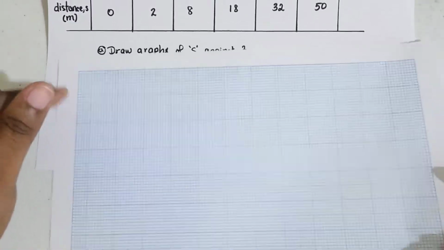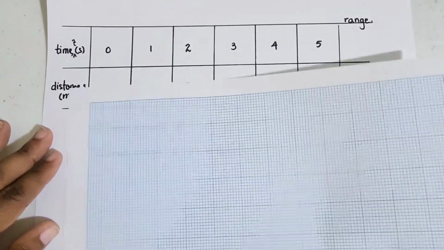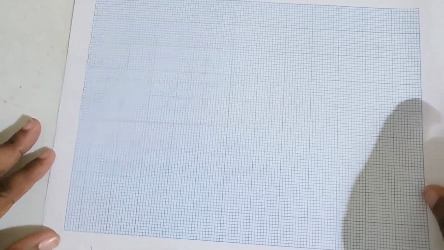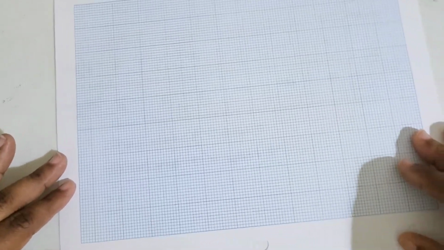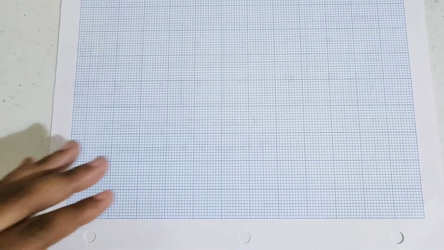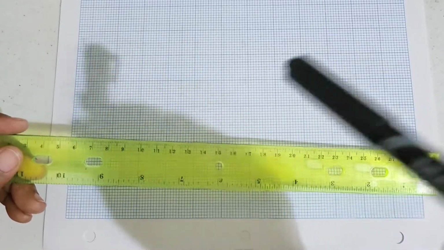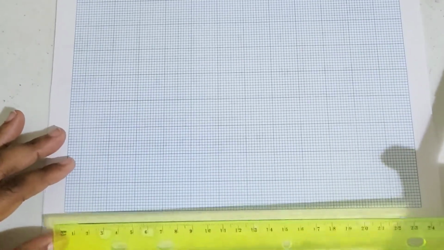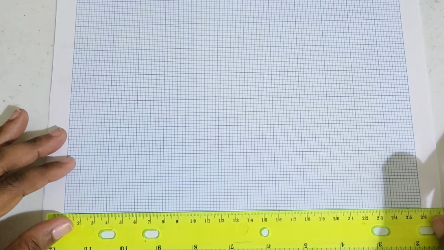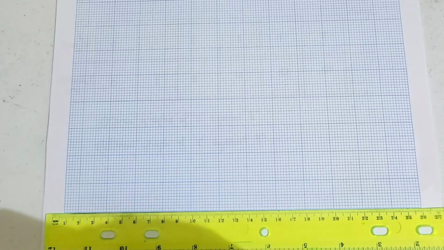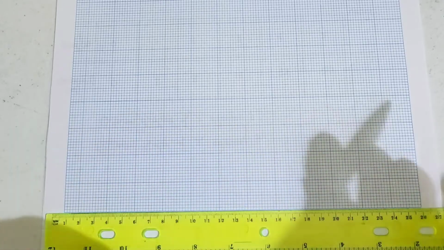But before we go into the values and all that, I'm going to draw my X and Y axis. So you need a ruler and you need a pencil, but I'll use a marker so that you can see the points and you can see the lines and everything. So the first axis I'm going to draw is the X axis, which is horizontal.